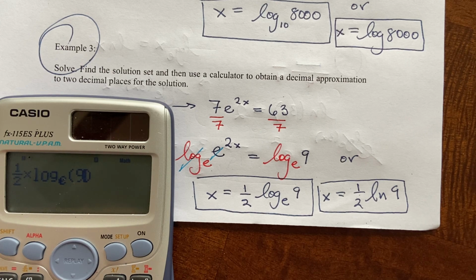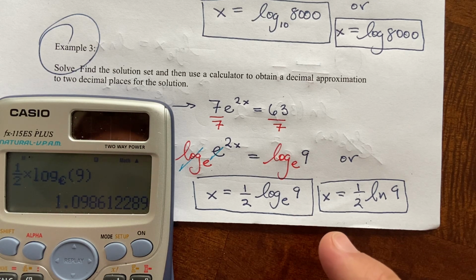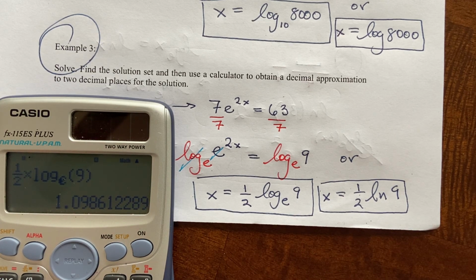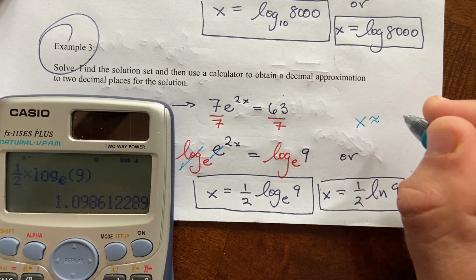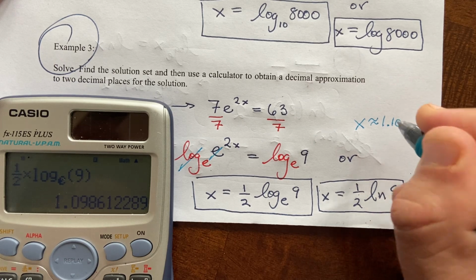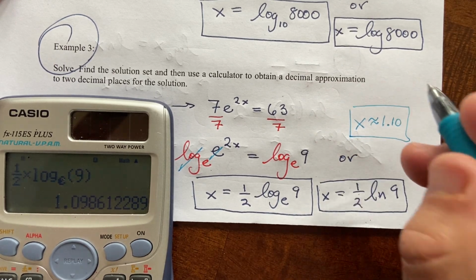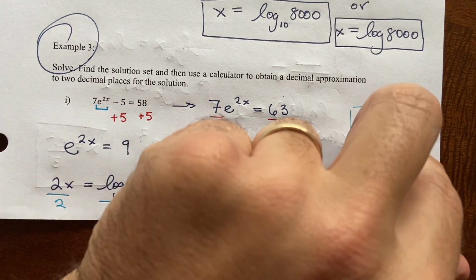And then I'll type in a 9. And see what this is. It said 2 decimal places. So this 8 bumps up that 9 to a 10. So I'm going to have 1.10. So I'll just write it here. All right, almost forgot about that.